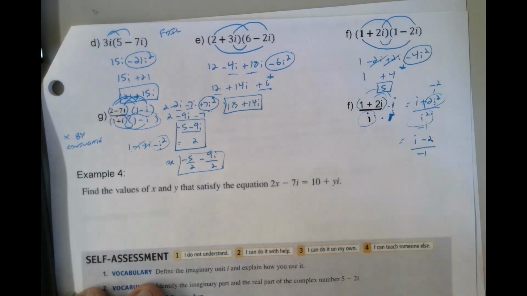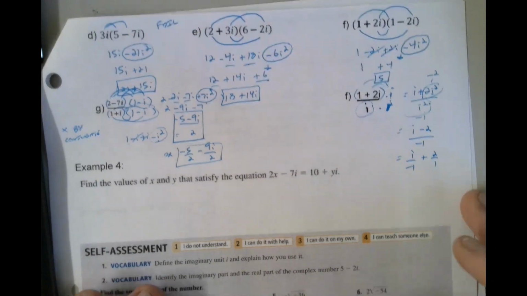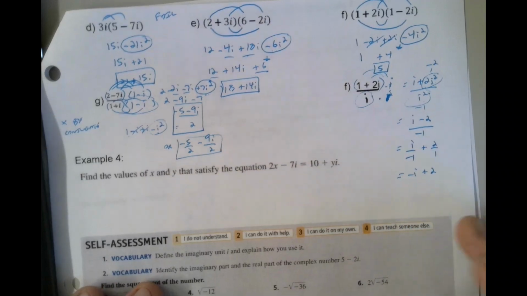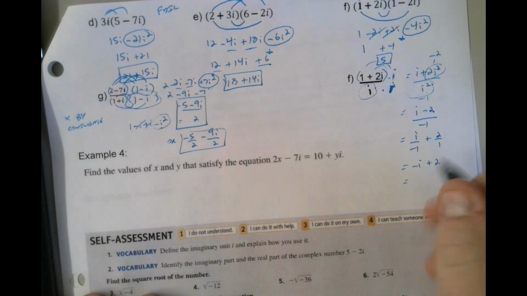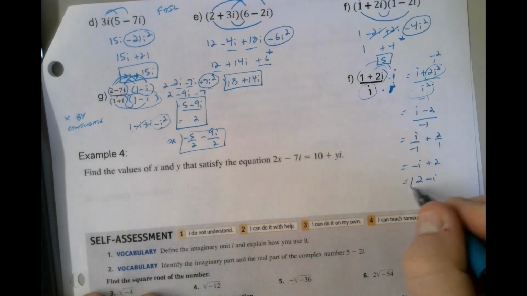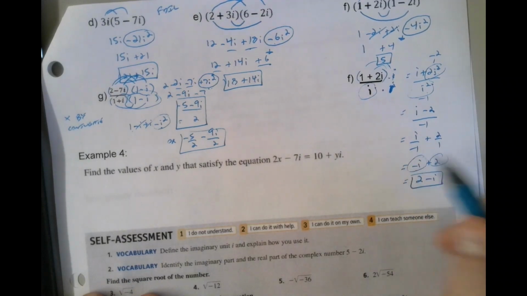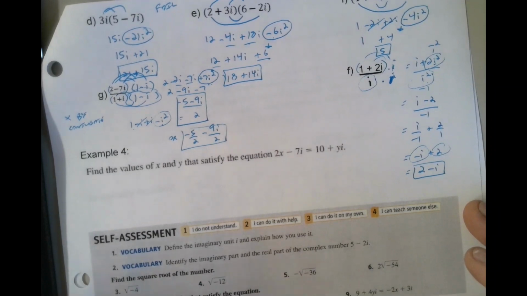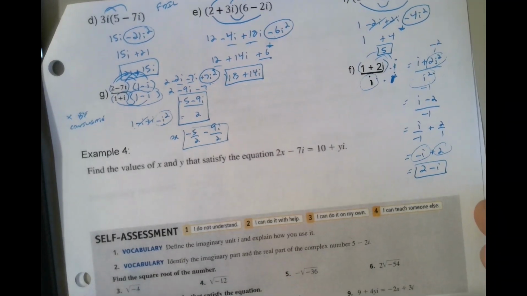Now technically, if both of these are divided by negative 1, it should look like this. i over negative 1. And then you can rewrite the double negatives as a positive, right? So it'd be plus 2 over 1, right? Which really becomes negative i plus 2. So in standard form, it would be 2 minus i. So you put the real part first and the imaginary part second. So 2 minus i is our final result. Okay? So be careful to do that correctly, okay?